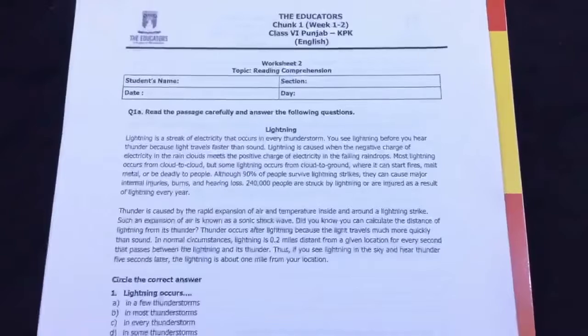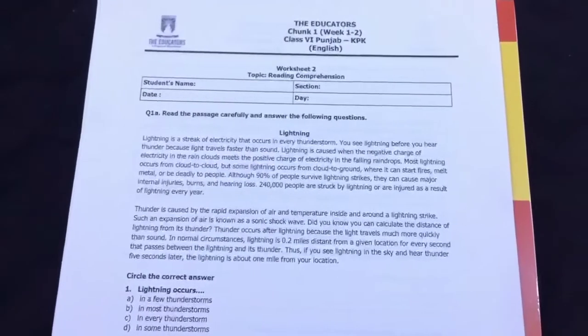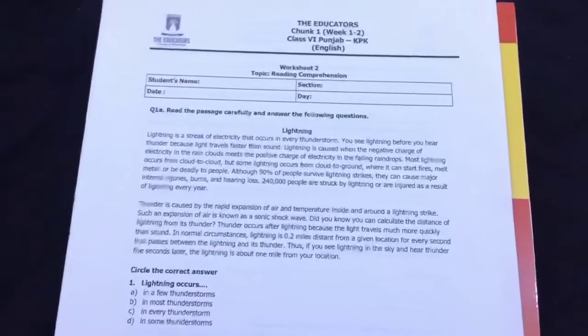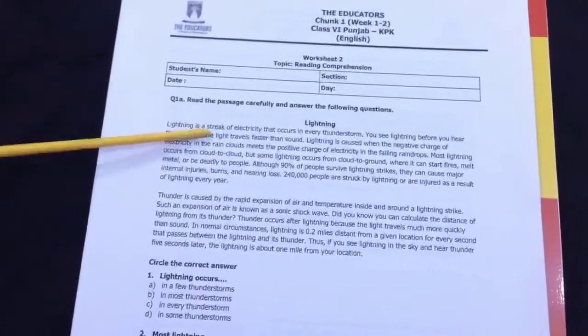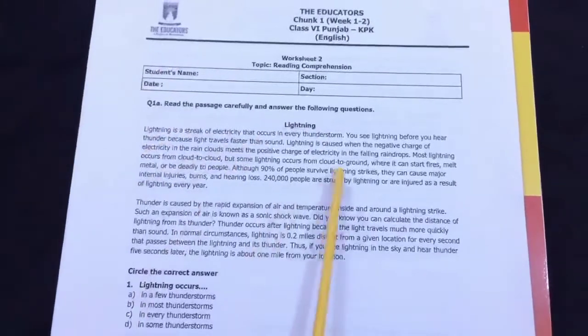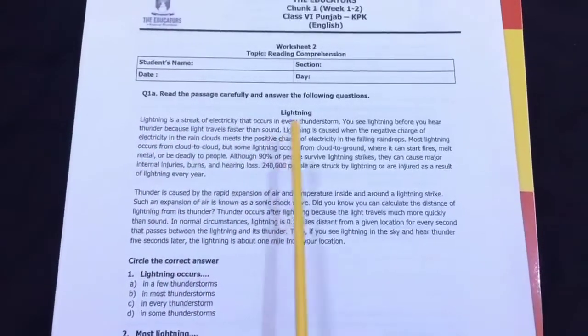You would probably have seen the lightning in the sky, and you would have noticed that it is a fine, thin line of electricity. So lightning is a streak of electricity that occurs in every thunderstorm. You see lightning before you hear thunder because light travels faster than sound.